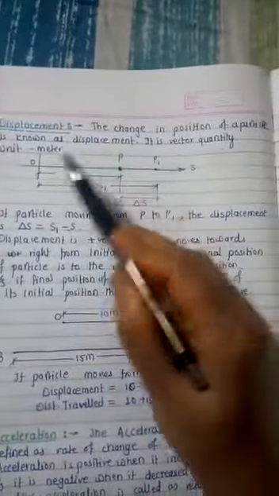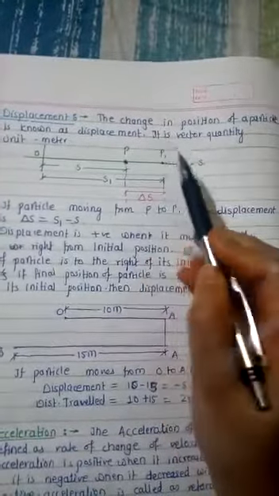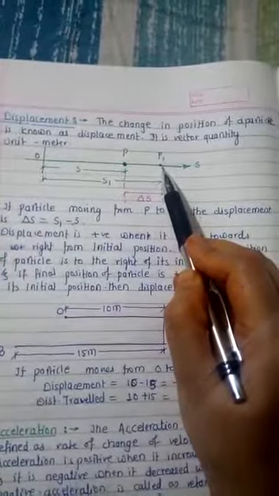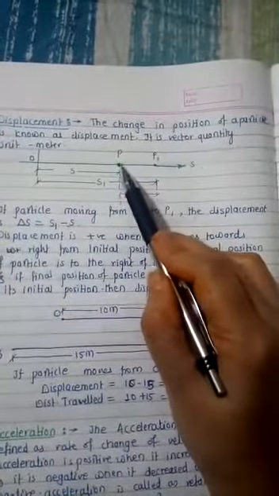This P is the initial position of the particle from O. This is the final position of the particle from O. So what is the displacement? Displacement is the shortest distance between P and P1. Then what is meant by velocity? Velocity is defined as the rate of change of displacement with respect to time. So velocity is a vector quantity.